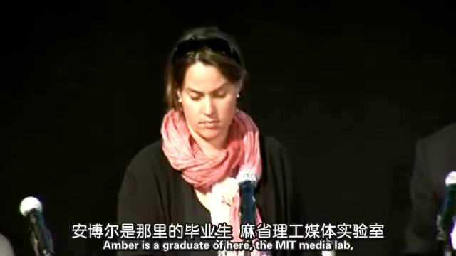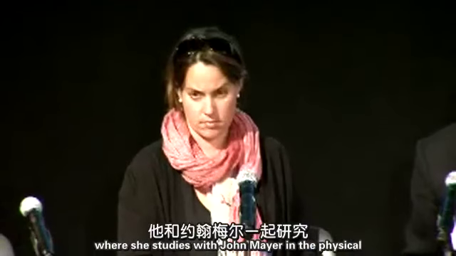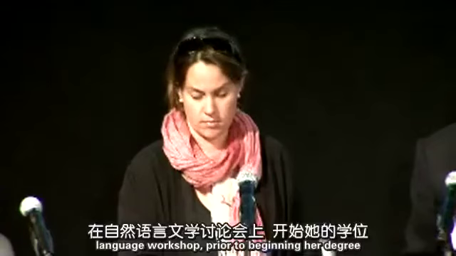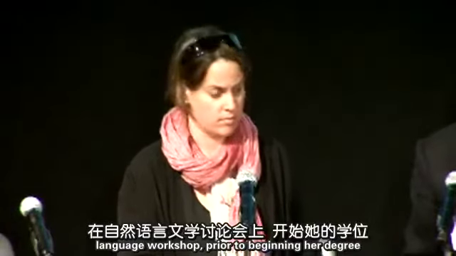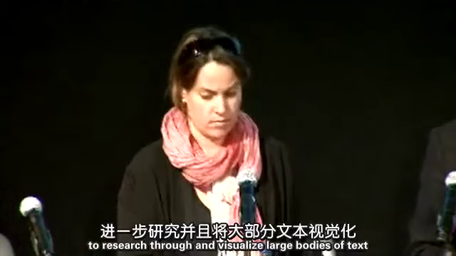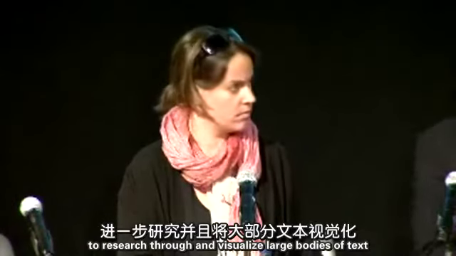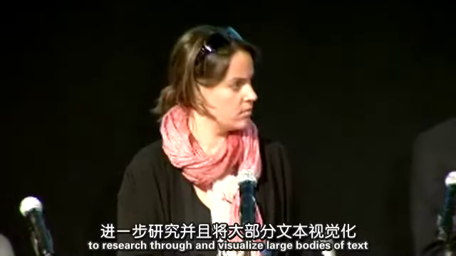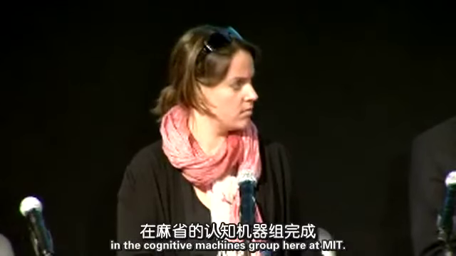Amber is a graduate here of the MIT Media Lab, where she studied with John Maeda in the physical language workshop. Prior to beginning her degree, she researched and designed interactive software to research through and visualize large bodies of text in the cognitive machines group here at MIT.